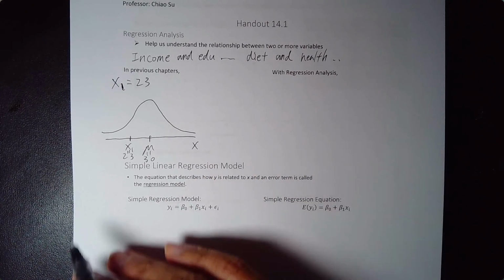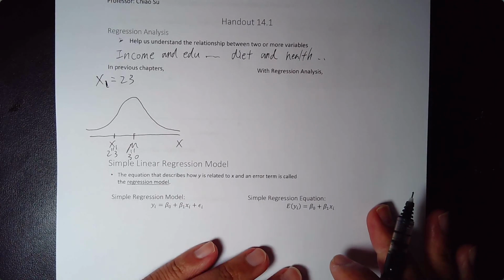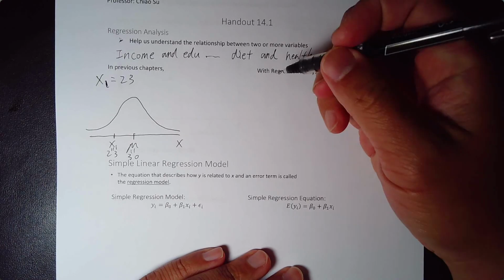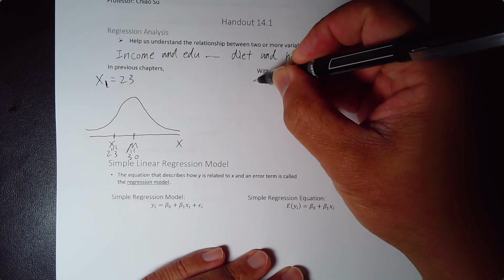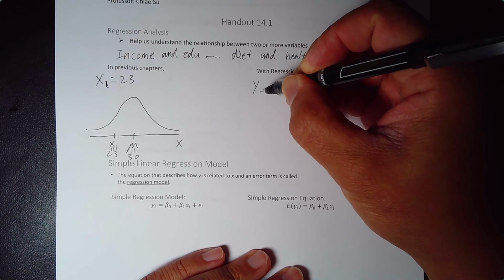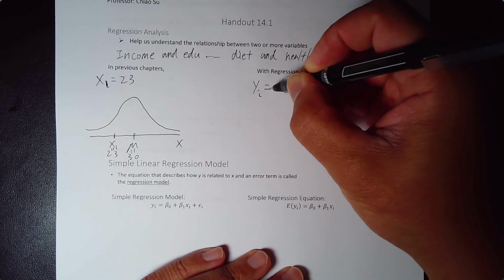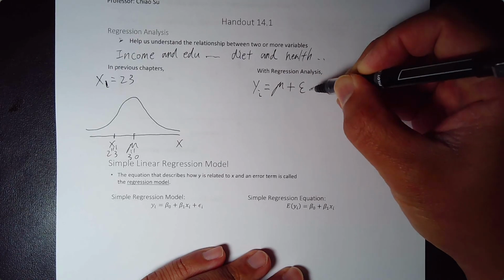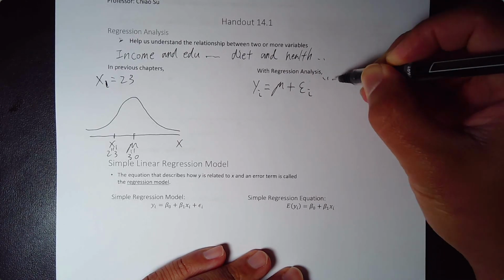And we don't think much else of it. However, with regression analysis, the way we're going to think about it is like so. We want to think that each observation is a yi, which equals mu plus this epsilon term.